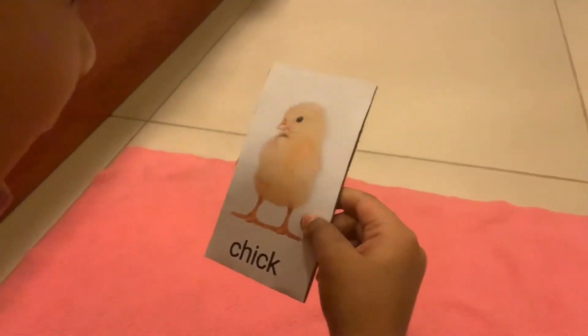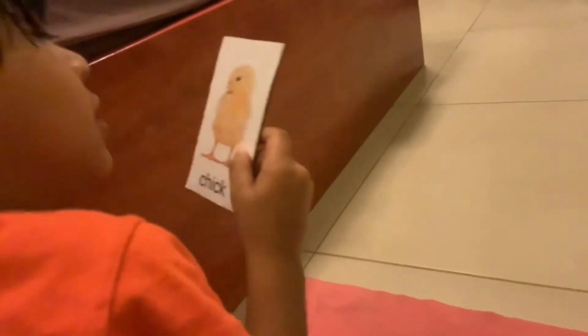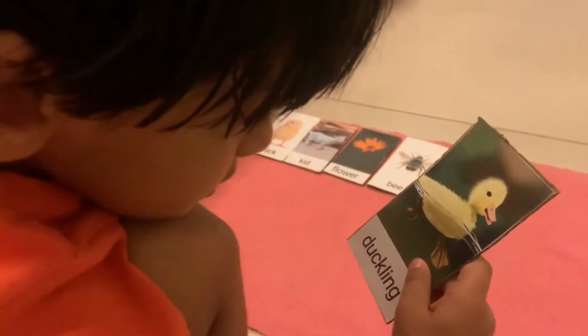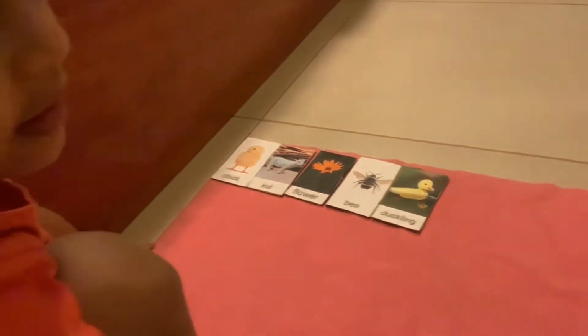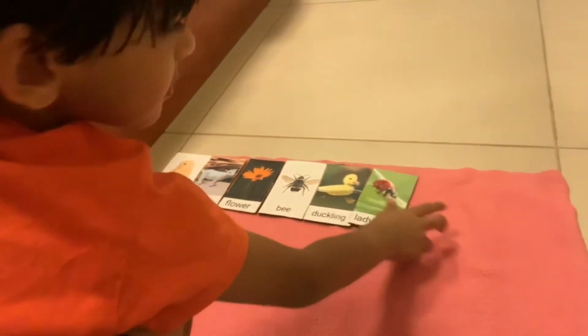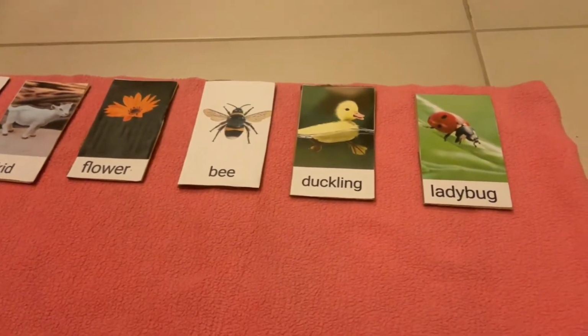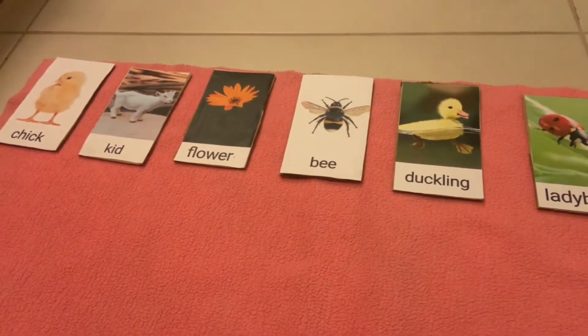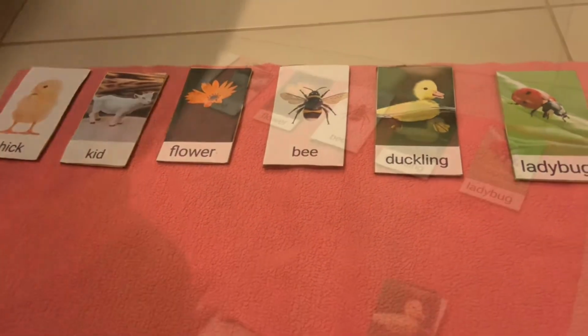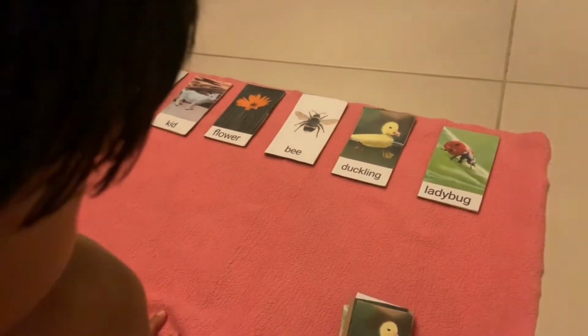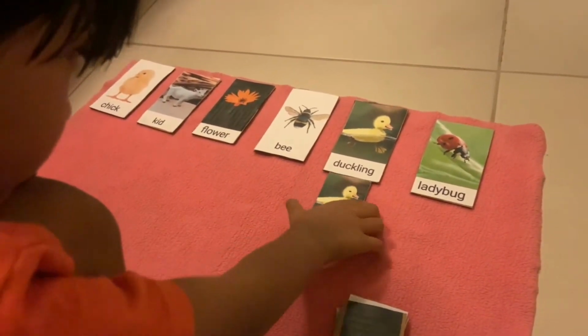I then introduced the cards to Arman, discussed the features of each one and read out each of the names loud for him. Since he was familiar with most pictures, we didn't need a 3-period lesson. And what's this one? Ladybugs. Okay, that's it. I then laid the control cards from left to right and asked him to match both the picture cards and the labels to the control card. This was the first stage.